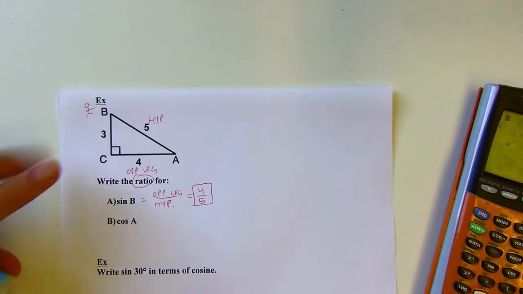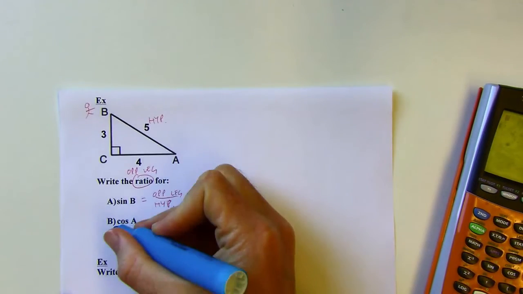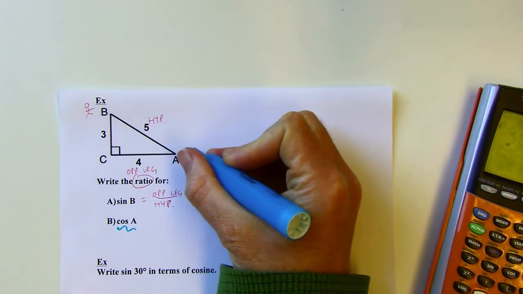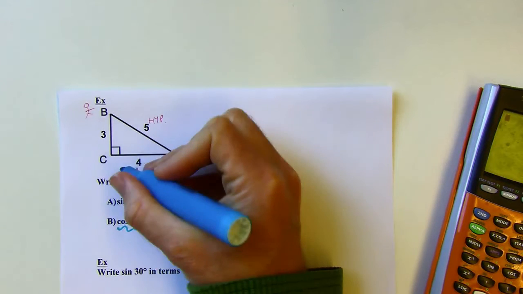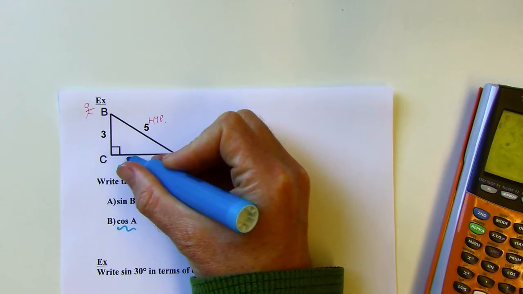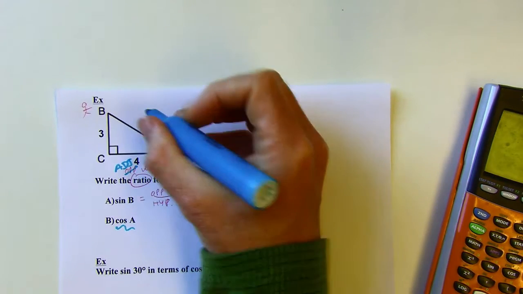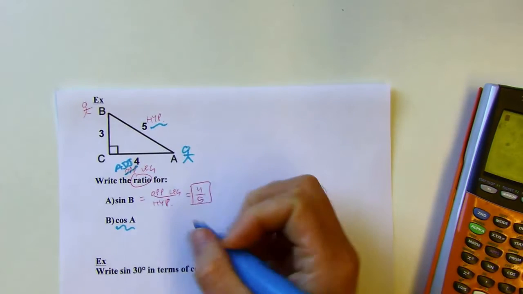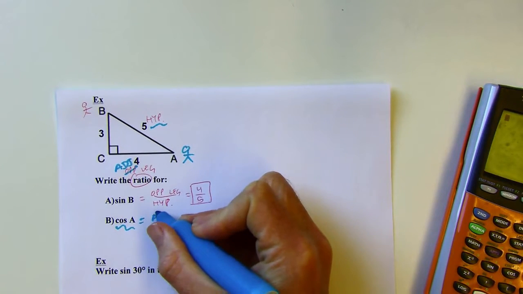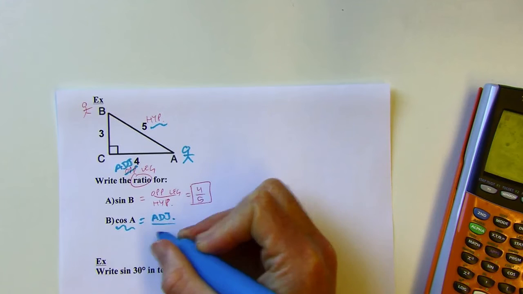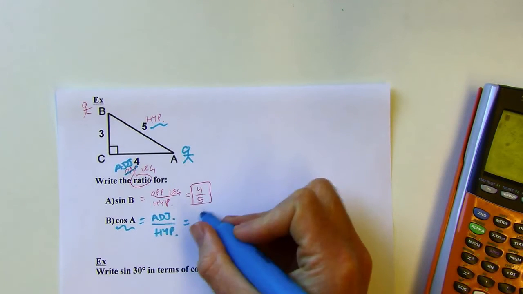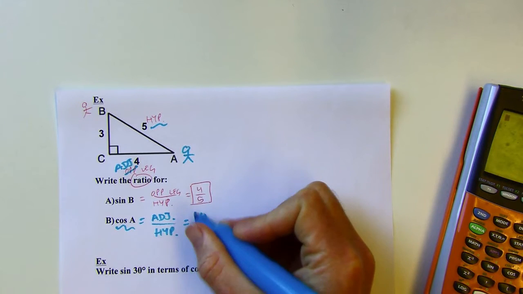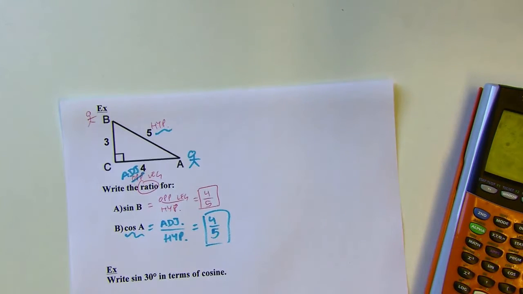Okay, so let's look at the cosine of A. Here, I'll color code that a little bit. That means I'm moving down to this corner. And from here, this would be the adjacent leg. It's next to that angle, and then my hypotenuse is still my hypotenuse. So here I'm looking for adjacent leg over hypotenuse. So this would be 4 over 5. Whoa, look at that. Got the same answer twice in a row. Kind of interesting.